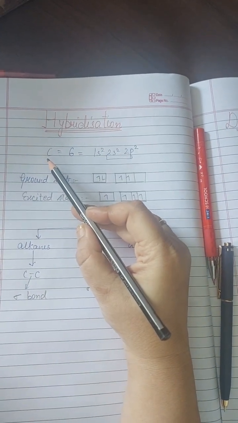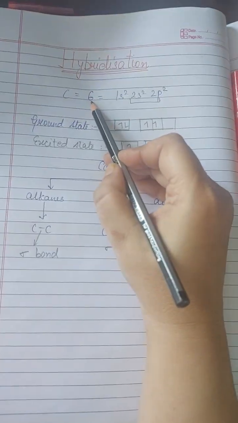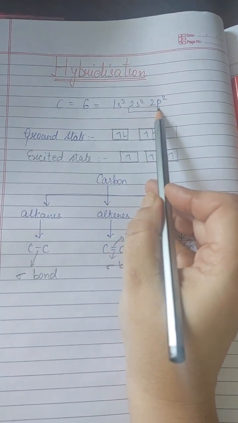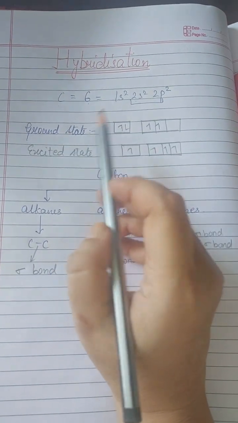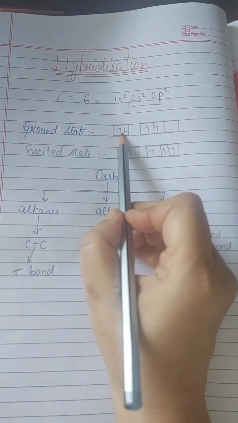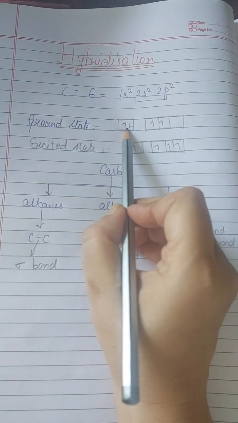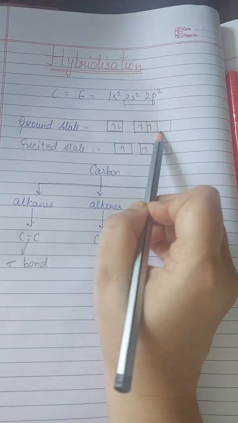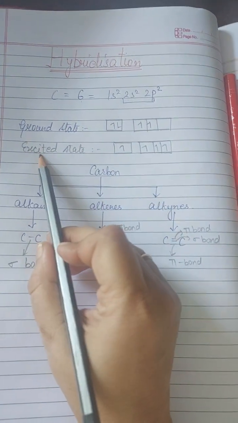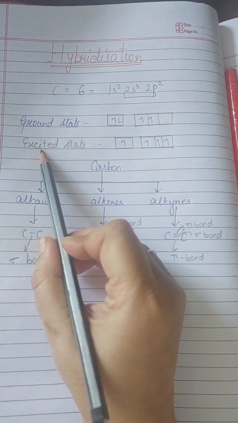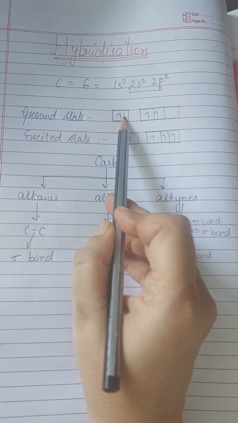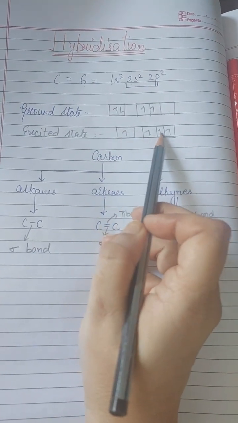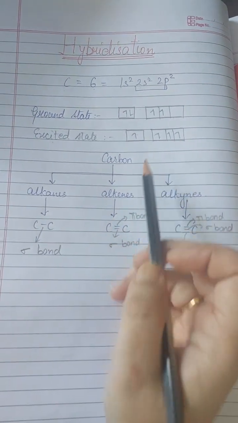Let's take an example of carbon atom. We know carbon has atomic number 6, so its electronic configuration will be 1s2, 2s2 and 2p2 in ground state. Its orbital representation will be: in s orbital there is only one subshell, and in p orbital there are three subshells. When a carbon atom goes into the excited state, one electron transfers into its p orbital and all the four orbitals become half-filled orbitals.